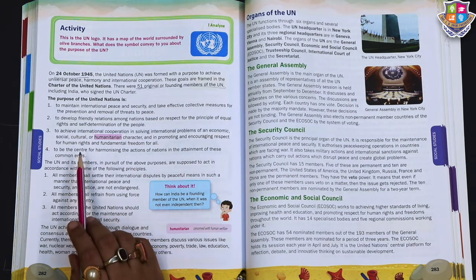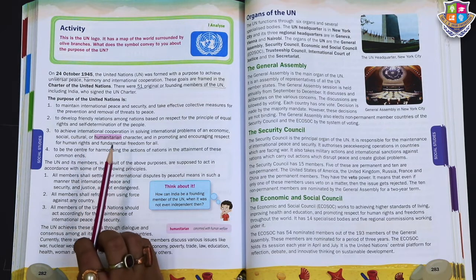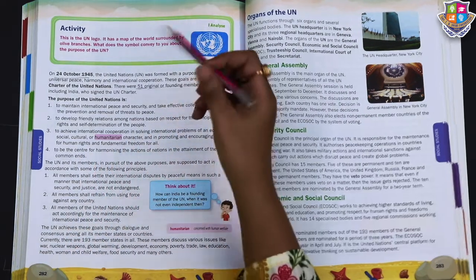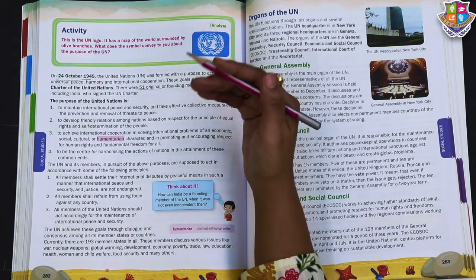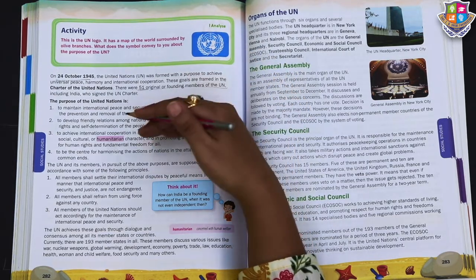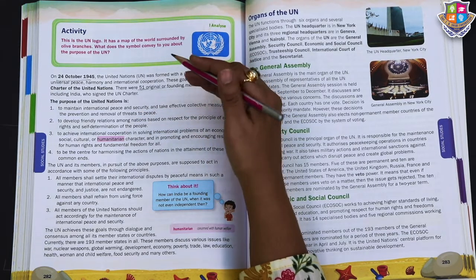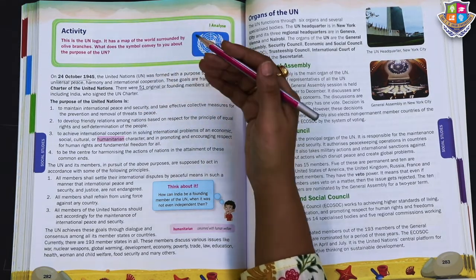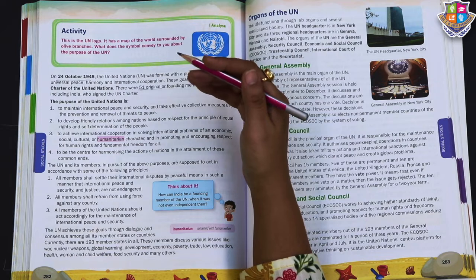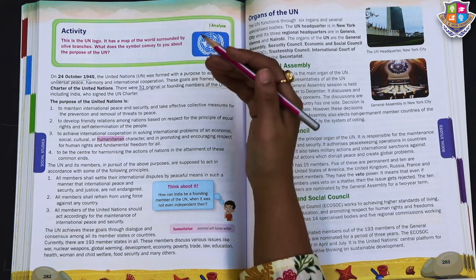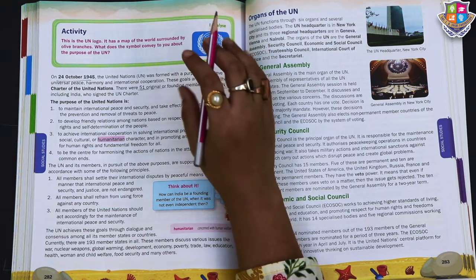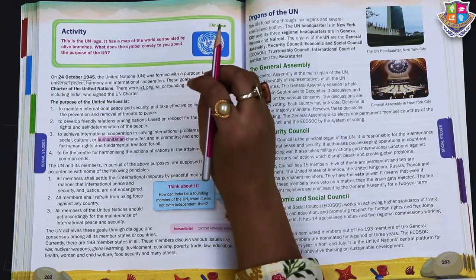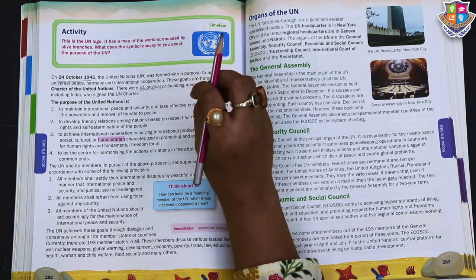So the purpose of the United Nations is to maintain international peace and security, then also to develop friendly relations with all the nations, then to achieve international cooperation in solving international problems like the economic, the social, the cultural, also the humanitarian character, and also to keep harmony in the world.